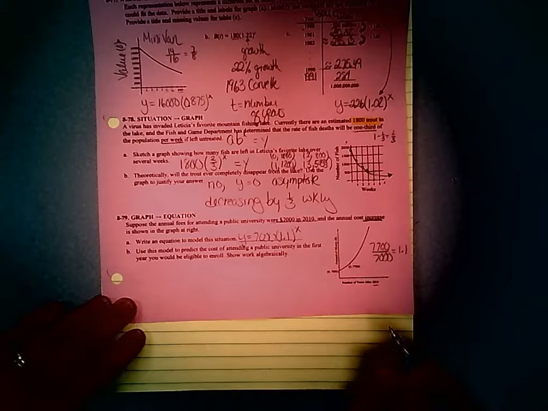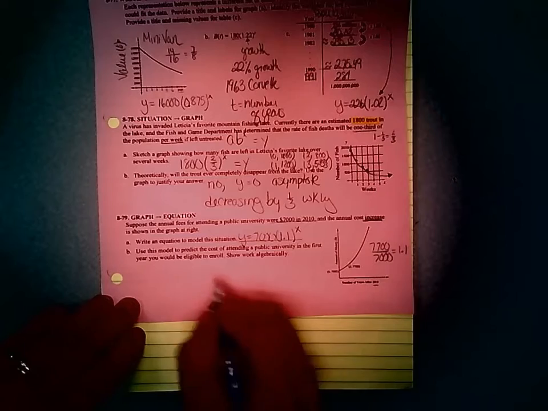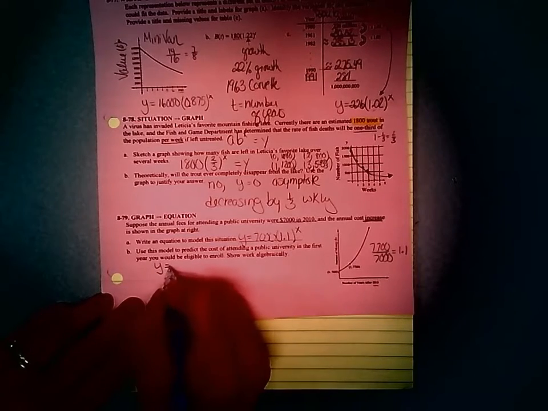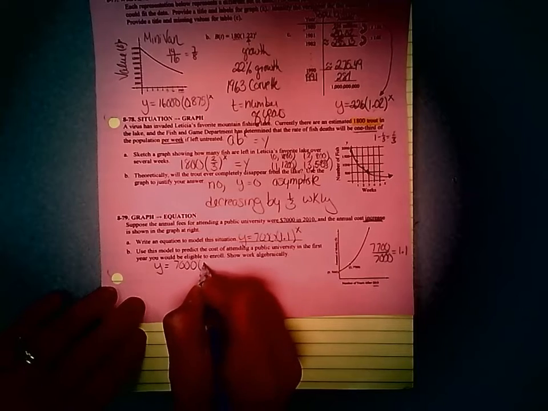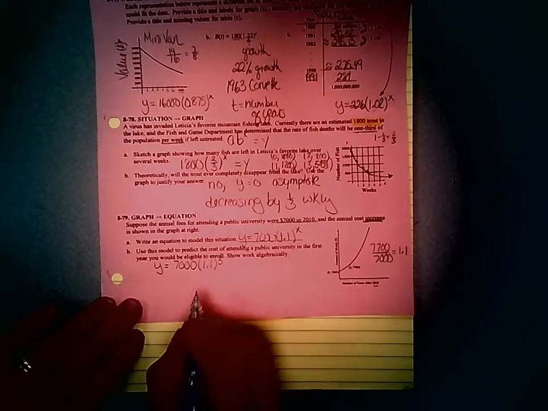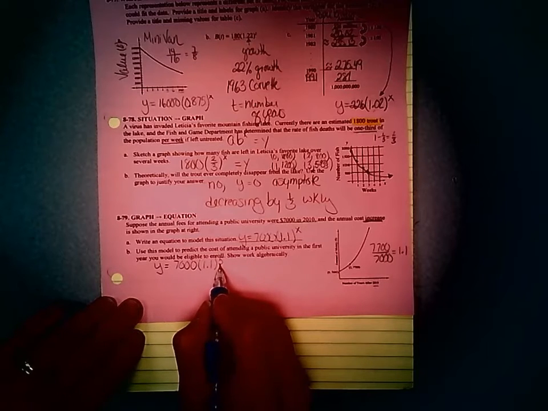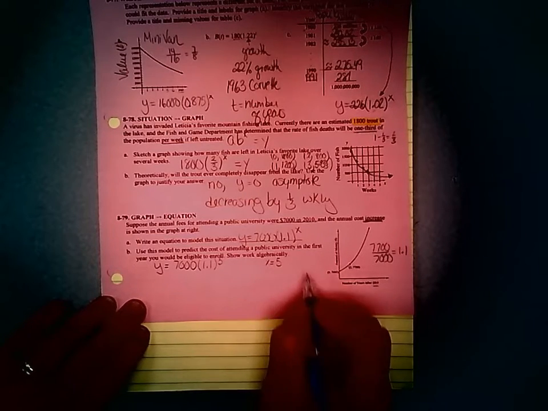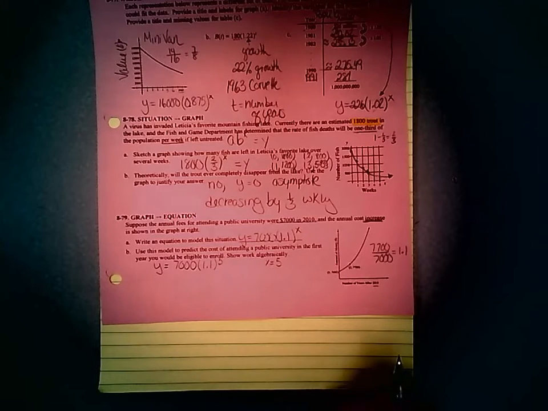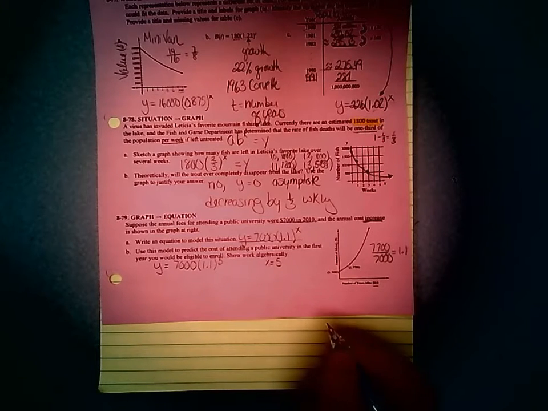So let's say you're in 8th grade. If we have the equation y equals 7,000 times 1.1 to the 5th power. Why did I pick 5? Well, let's hope that in 5 years you will be graduating from high school and looking at going to college.